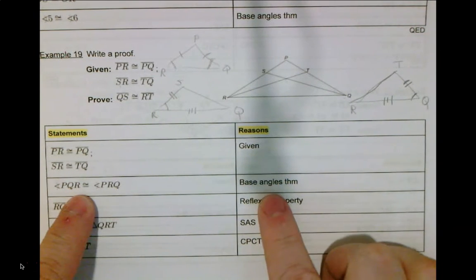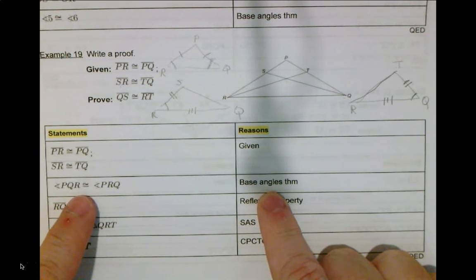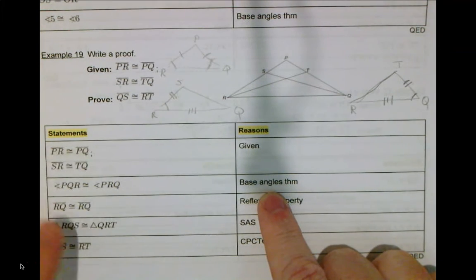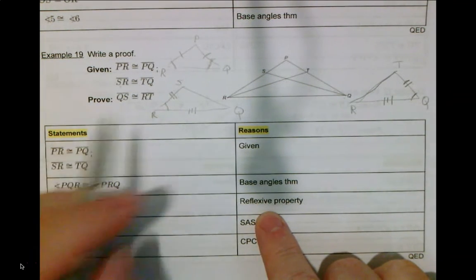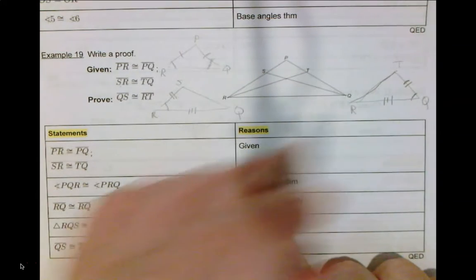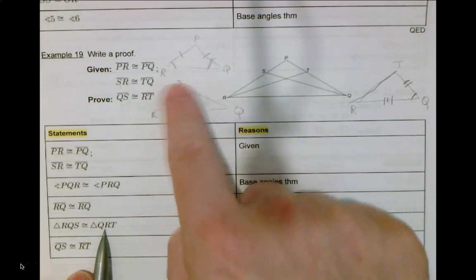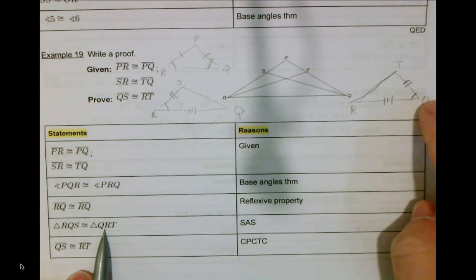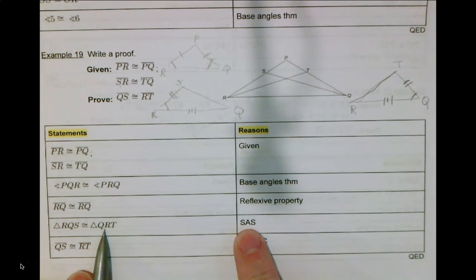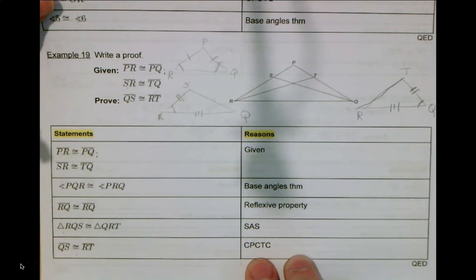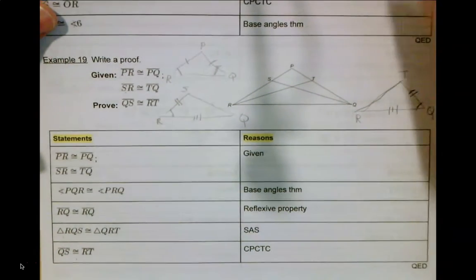So rewrite the given. Angle PQR is congruent to angle PRQ, by the base angles theorem. RQ is congruent to RQ, by the reflexive property. Triangle RQS is congruent to triangle QRT by side, angle, side. And finally, QS is congruent to RT by CPCTC. Corresponding parts of congruent triangles are congruent.